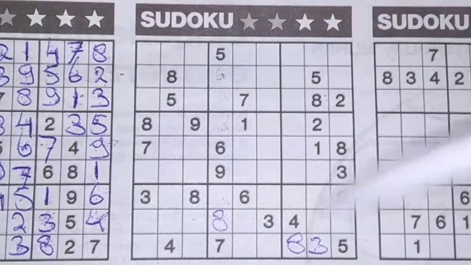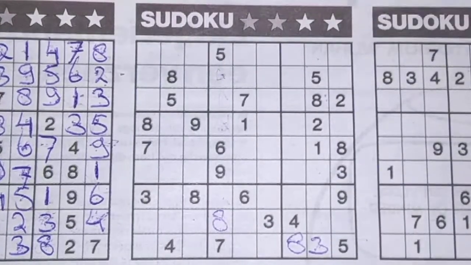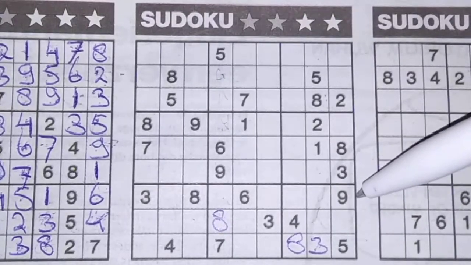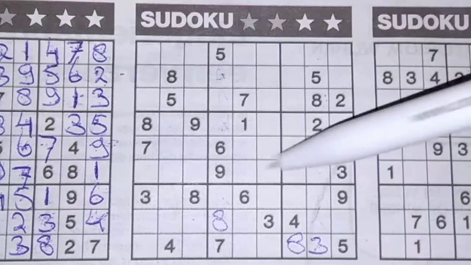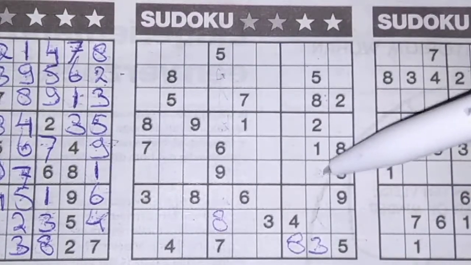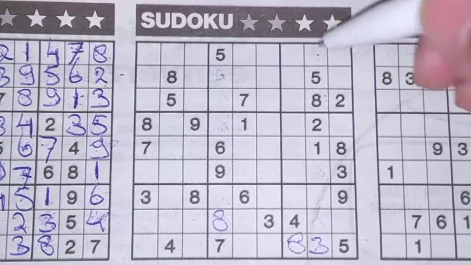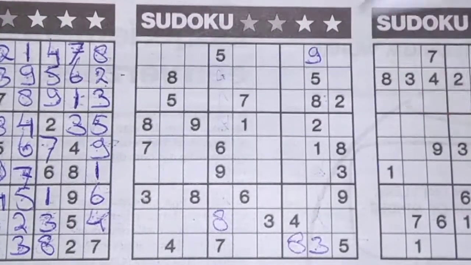Yes, in this column, 1, 2, 3, 4. 4 missing numbers. One of the missing numbers is 9. I see here 9, so no 9 in these two boxes. They are 9, so no 9 in that box. One box left for this column for the 9, should be this one. Alright.